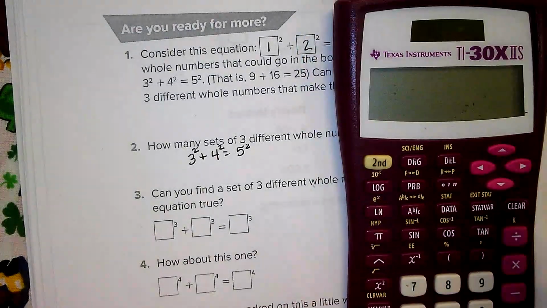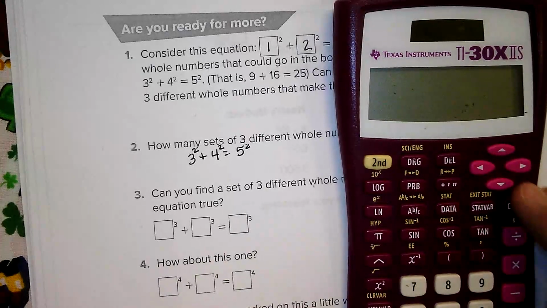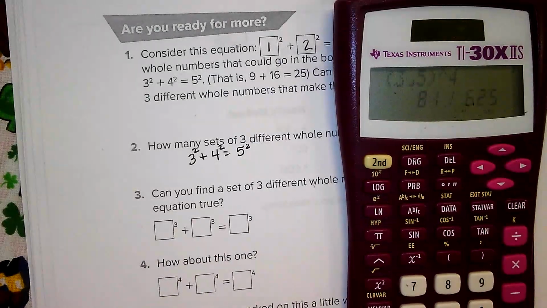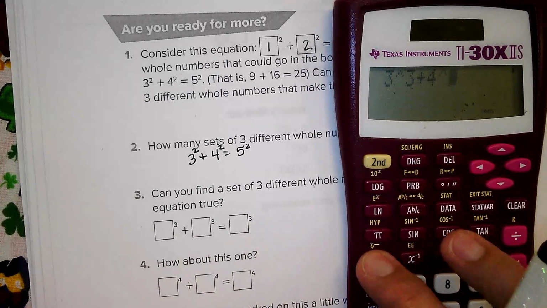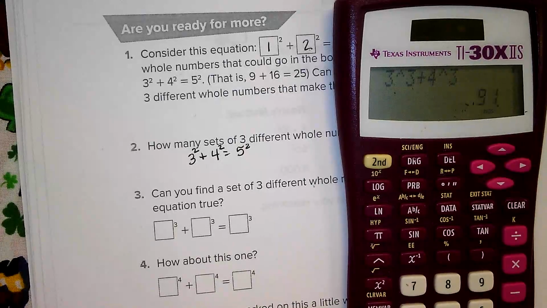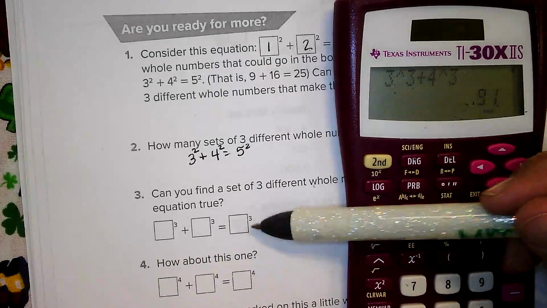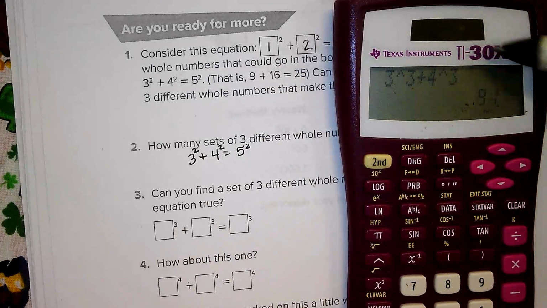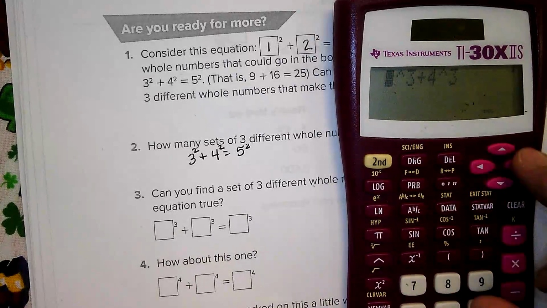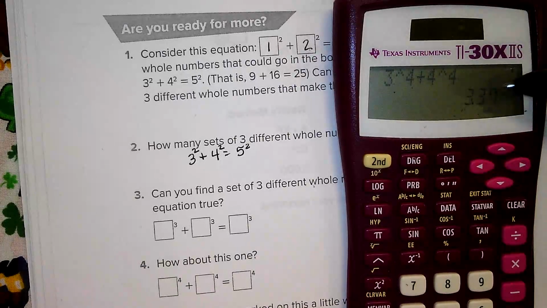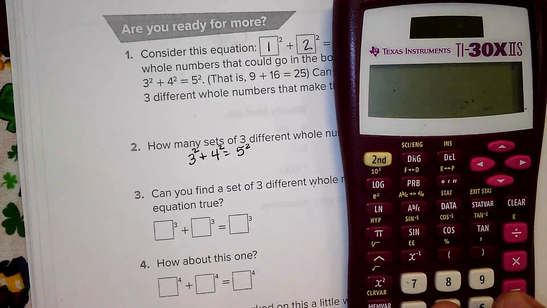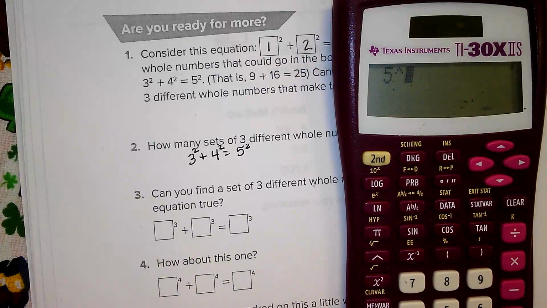Holy guacamole. I wonder if this 3, 4, 5 still works. Let's see. 3 to the 3rd power plus 4 to the 3rd power equals 91. 5 to the 3rd power is 125. So that doesn't work in this one. Does it work to the 4th power? That's 337. I'm not sure what 5 to the 4th power is off the top of my head, but it's not 337.